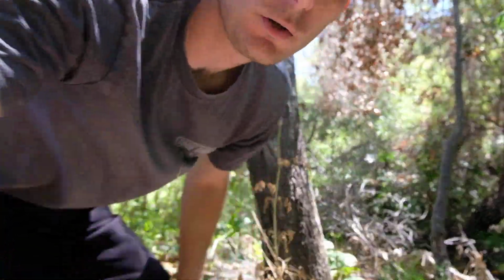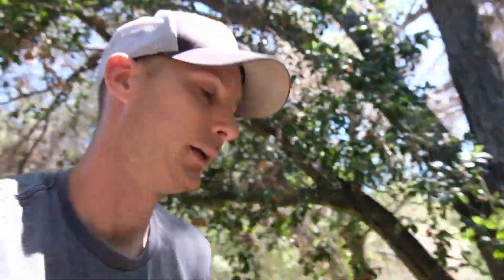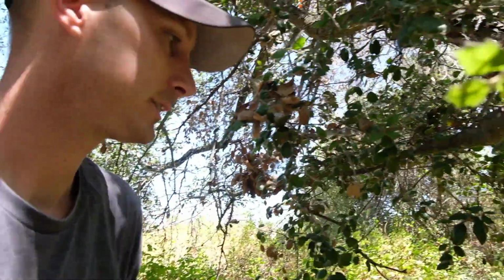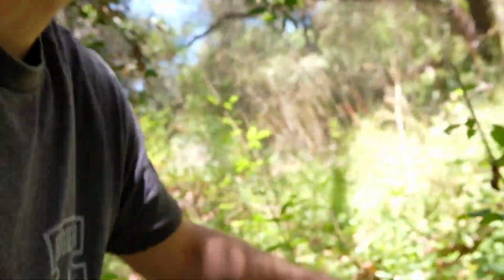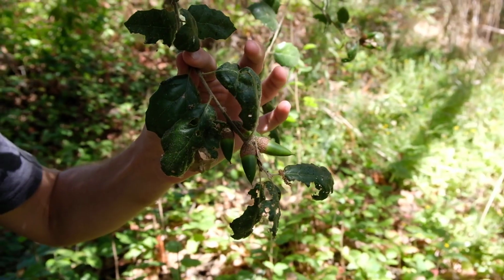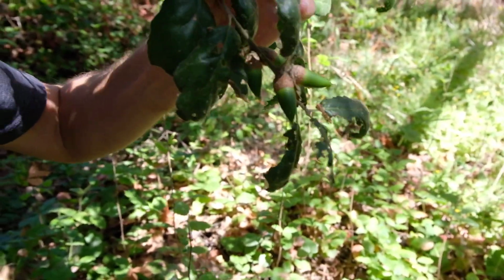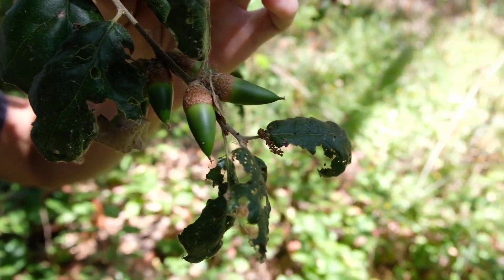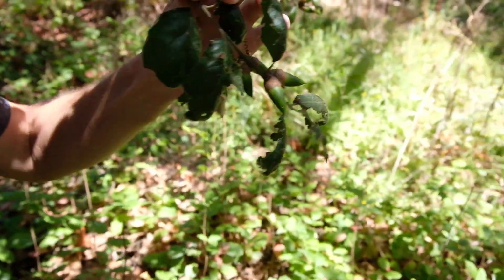The fruit, the acorn, is elongated, and it's not mature right now. The flowers only grow in the spring, so we're not able to see one today. But the acorns, if you can see that, are just now starting to develop. Later in the fall, they'll turn brown and they'll fall off the tree.